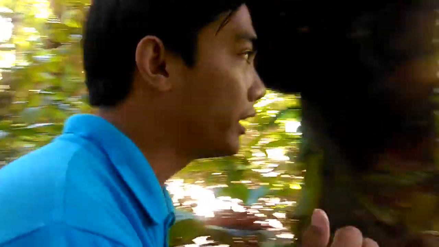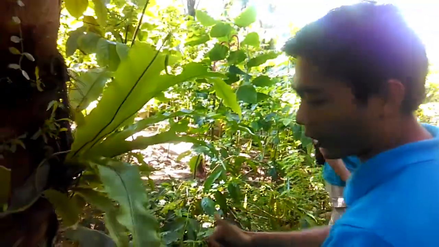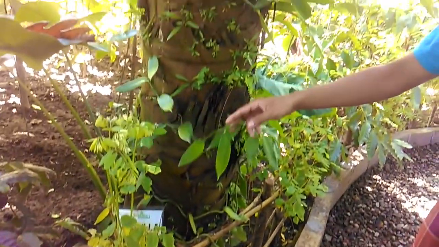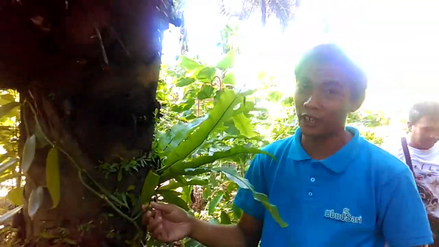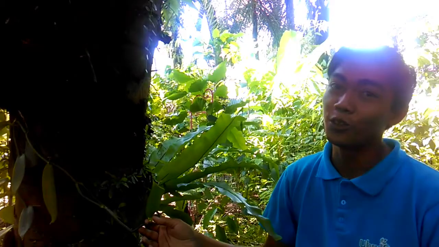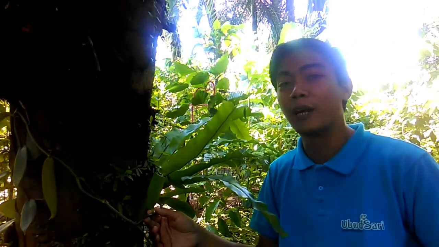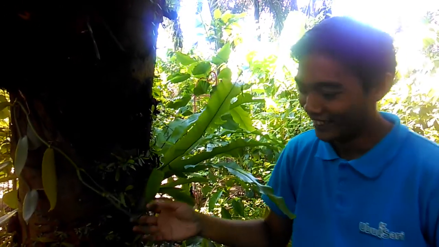Let's have a look at the vanilla tree. The vanilla tree is over here. You can have a look. So the trees of vanilla look like that. I think you've never seen vanilla growing in your country, right? In our country, we grow a lot of things like that, guys. And it's quite expensive in your country also, right? So let's have a look.